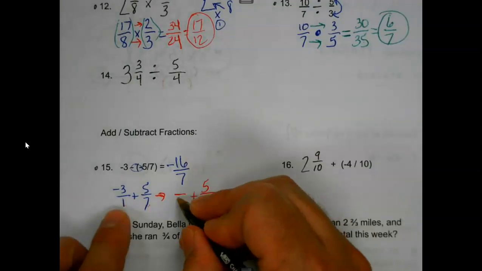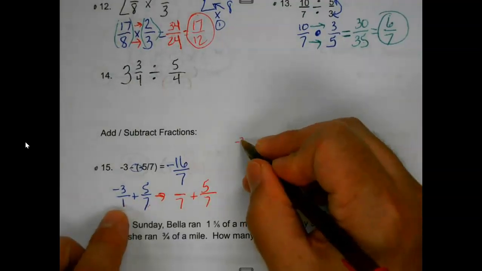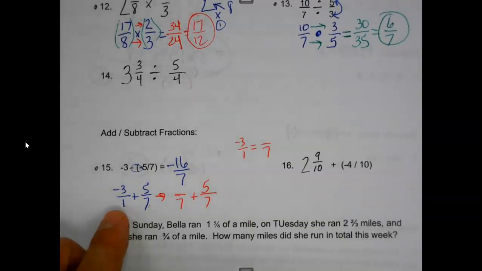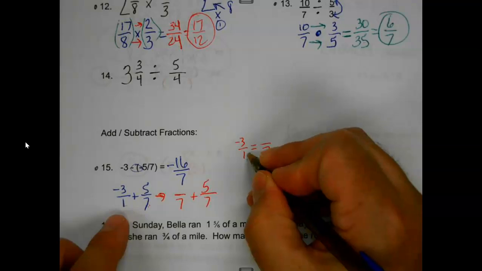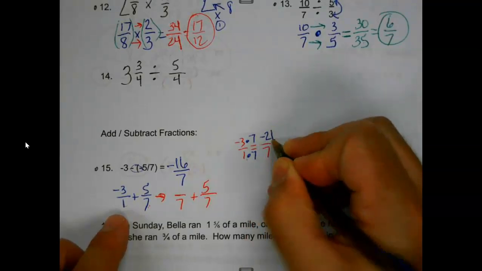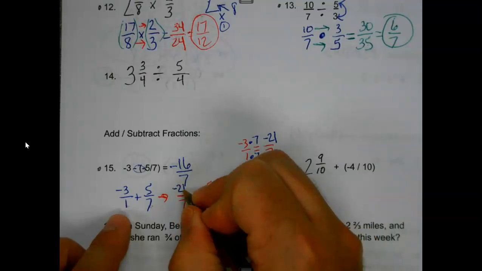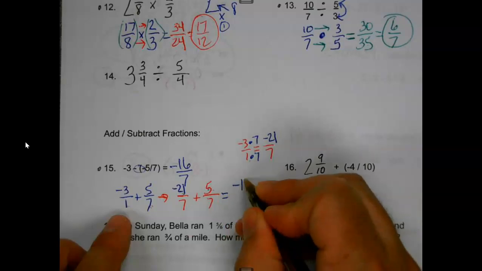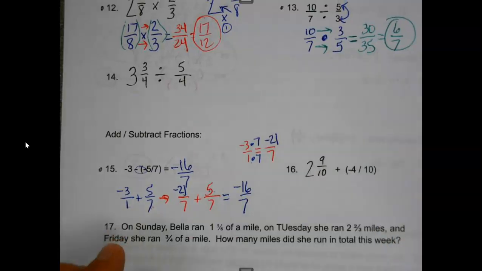But here, if I do a little side work, what do we multiply 1 by to get to 7? We do the same thing to the numerator. And then we just add those up, and I end up at the exact same place.